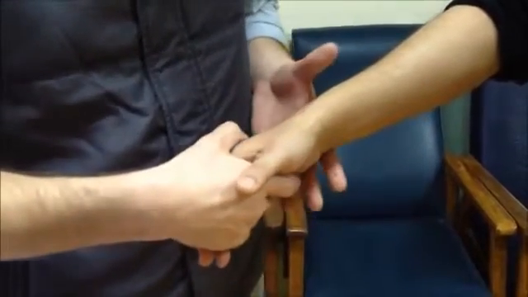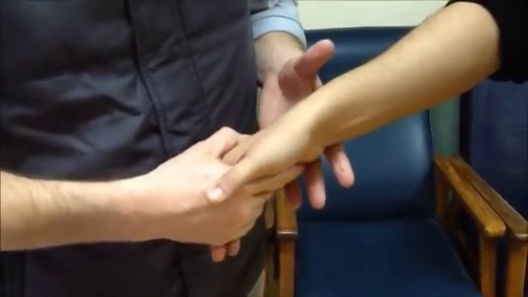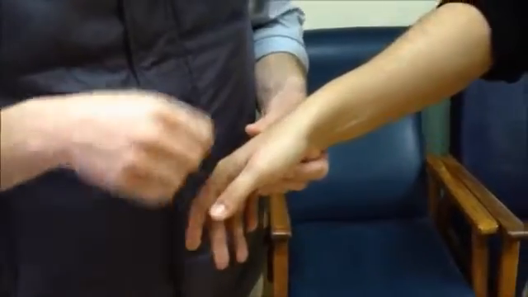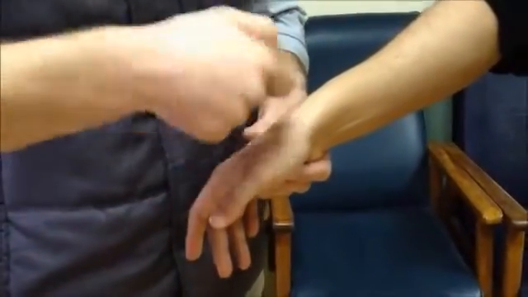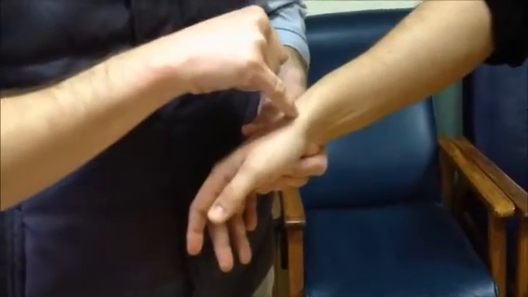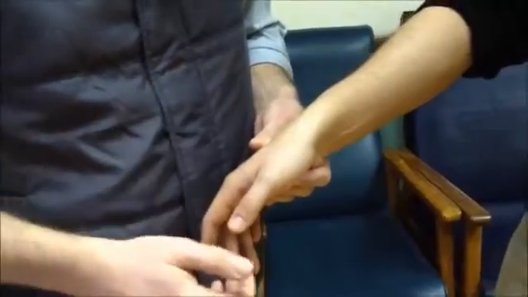To make it more specific for the scaphoid, you can do some ulnar deviation of the wrist, opening the snuff box up, and then instead of using a big thumb or finger in there, take your little finger, or if you have a small index finger, and just press right on the scaphoid. This will give you much better specificity when you do this test.